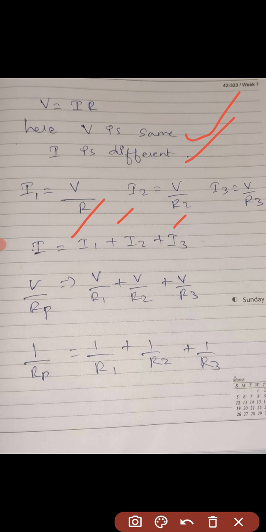So this is the net current I. We have to change this current into V by R format. From V is equal to IR, I is equal to V by R. If it is I1, it is V by R1; if it is I2, it is V by R2; and if it is I3, it is V by R3.